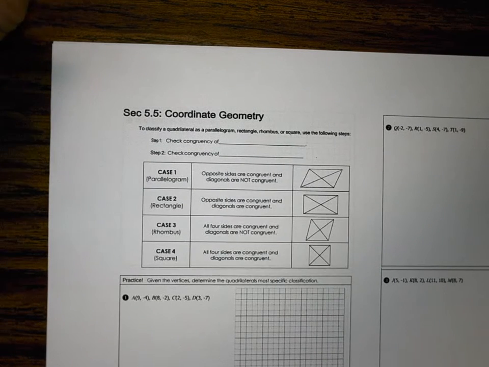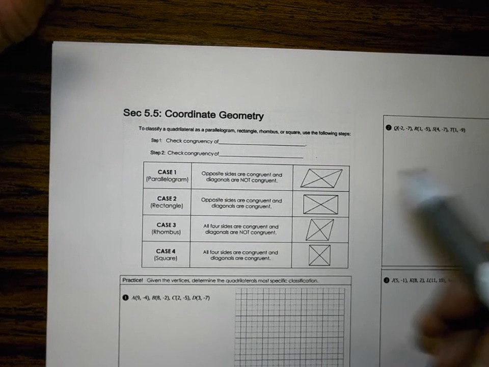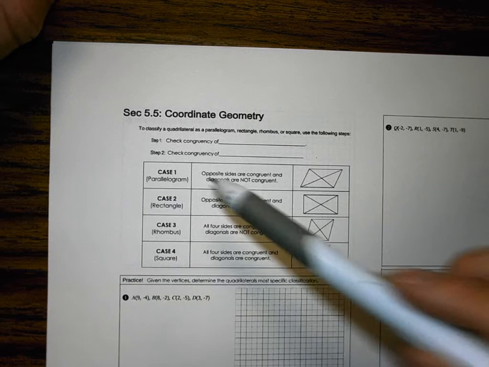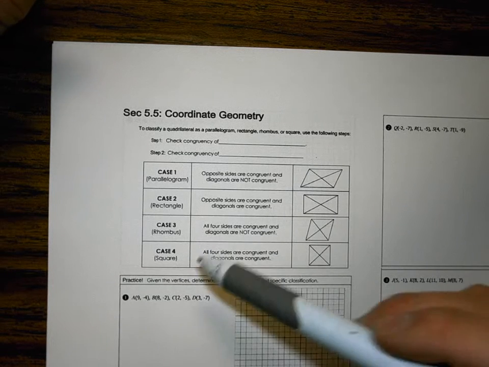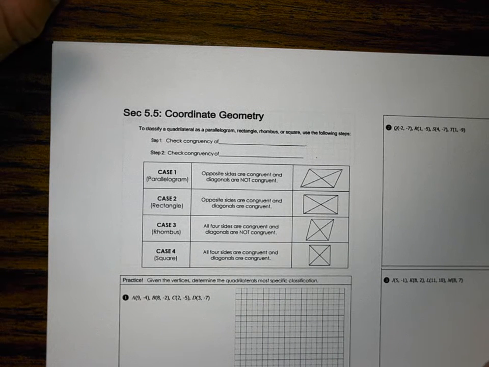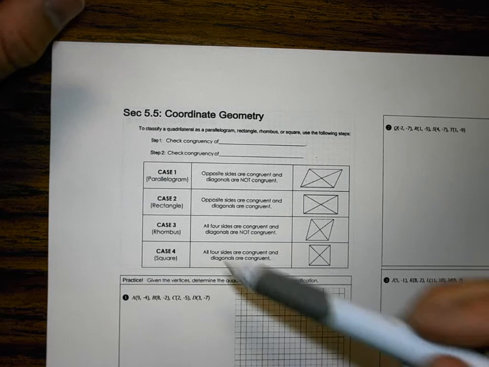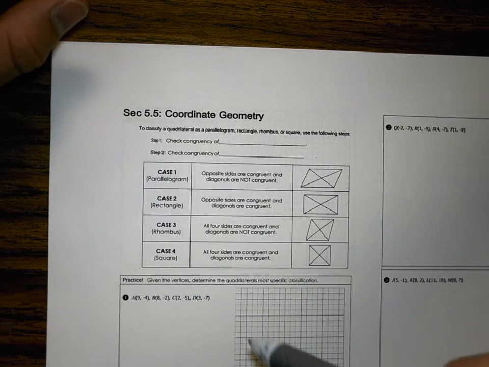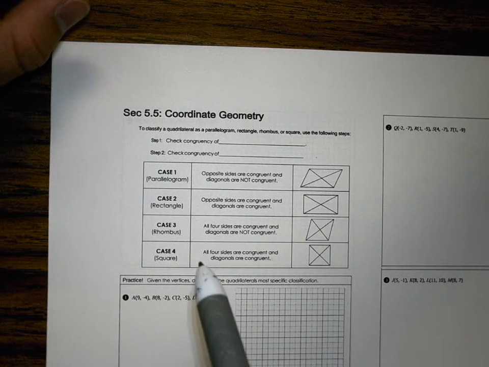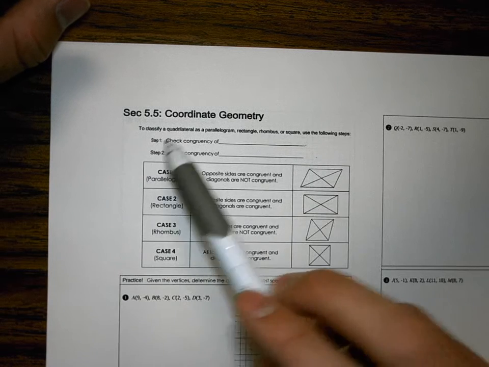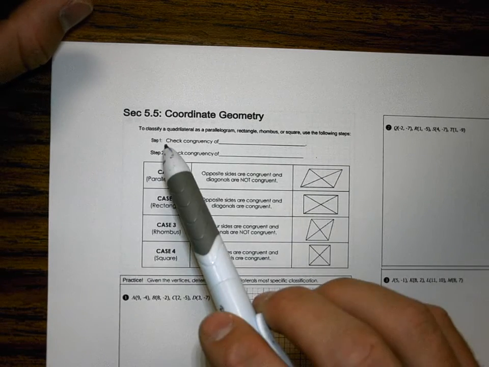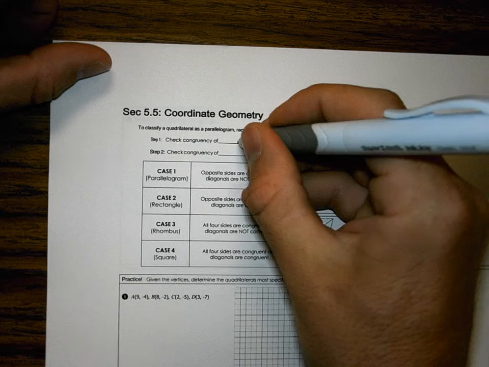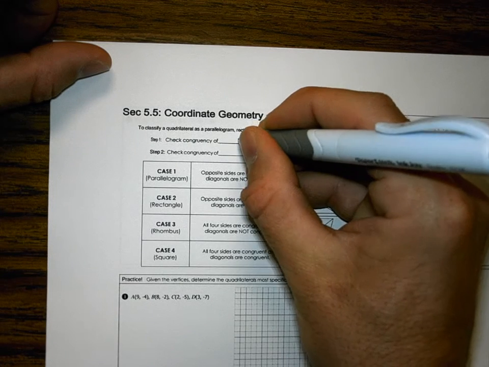Okay, these are the notes on coordinate geometry. So we're taking what we've learned about parallelograms, rectangles, rhombus, and squares, and using coordinate geometry to describe these shapes. So we're going to go over the steps. Step 1, when we're using coordinate geometry, check the congruency of sides.